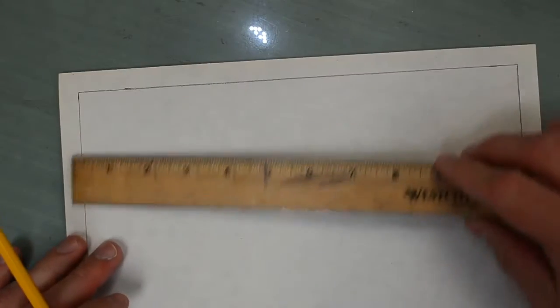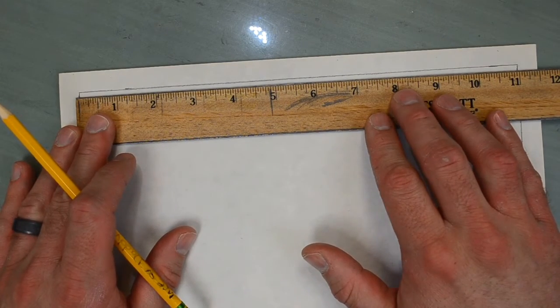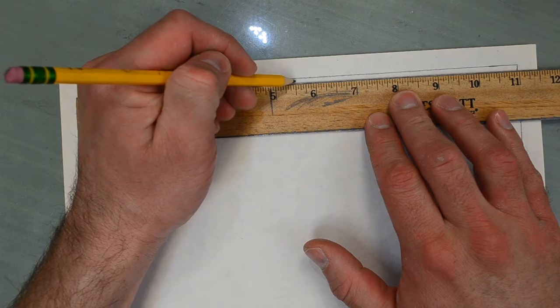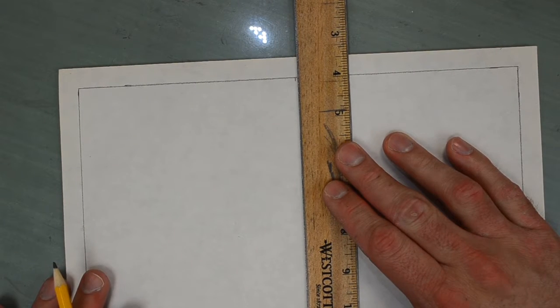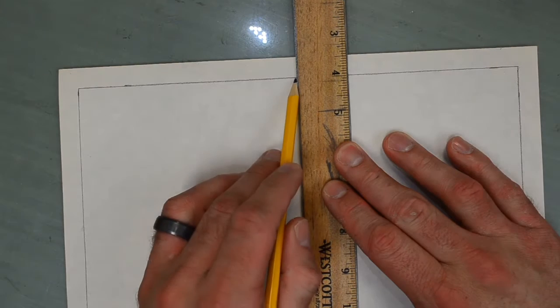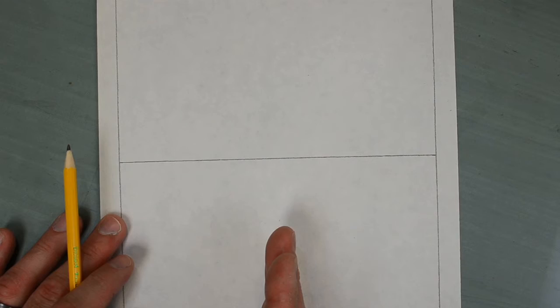And then I'm going to come up here to the top and do the same thing. Now I'm just going to take my ruler, line it up, and make a line. When I'm done with this design, I have the choice to erase that line if I want to. Also, you could have done yours this way if you want. I'm just going to do it this way because it kind of works with camera angles a little bit better.